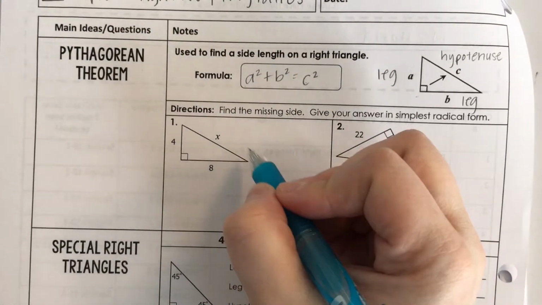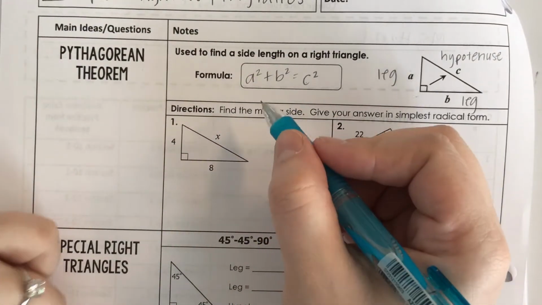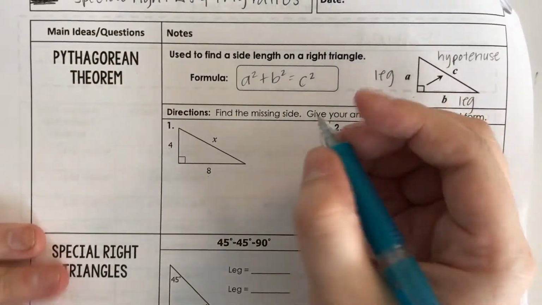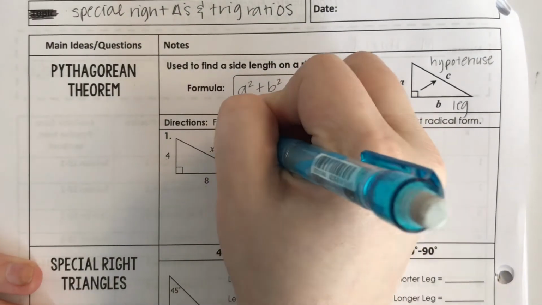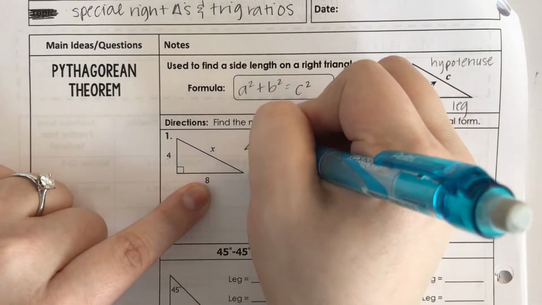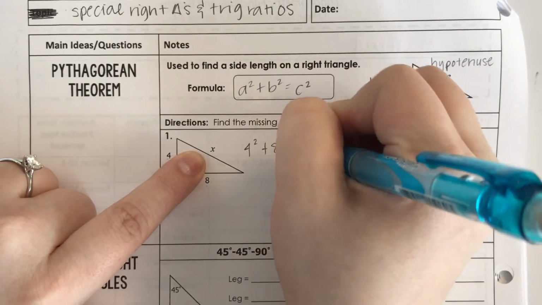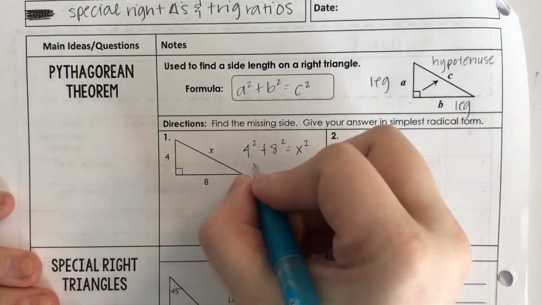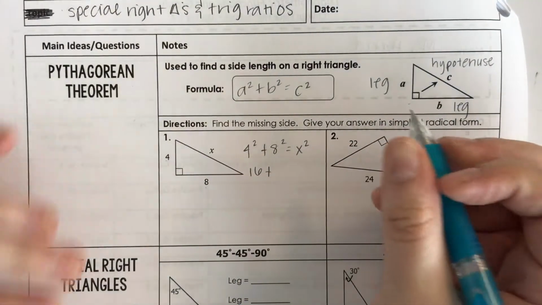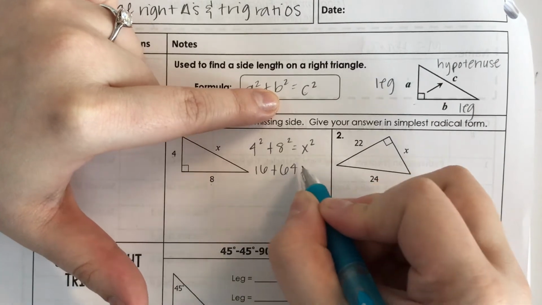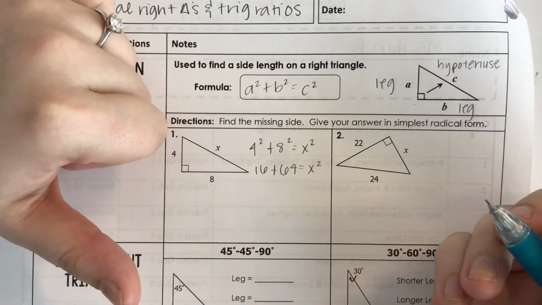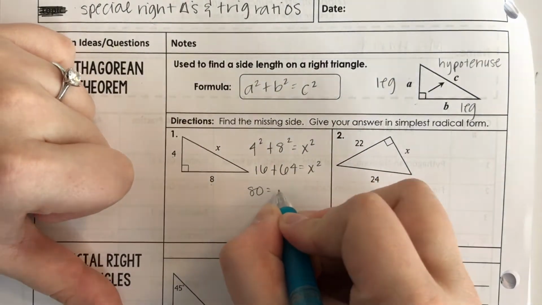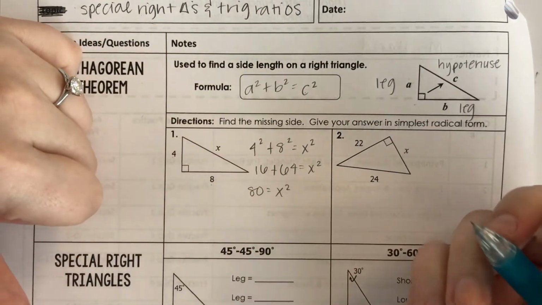All right, let's do this. So, find the missing side using the Pythagorean theorem. A, B, C, because C is the hypotenuse, so let's set it up. We've got 4 squared plus 8 squared equals x squared. Okay, so 4 squared is 16 plus 8 squared is 64, equals x squared. 16 and 64 make 80. And how do we get rid of a square? We take the square root.